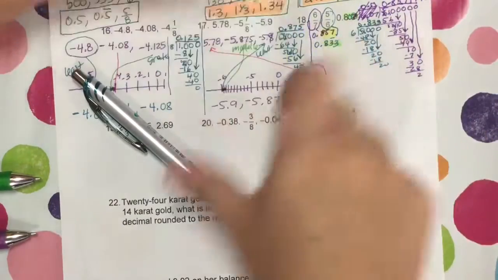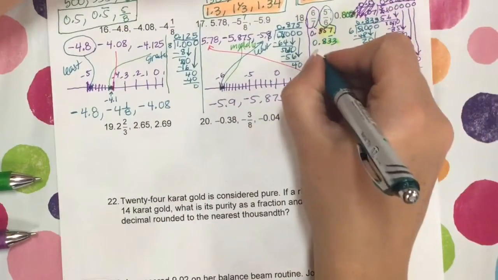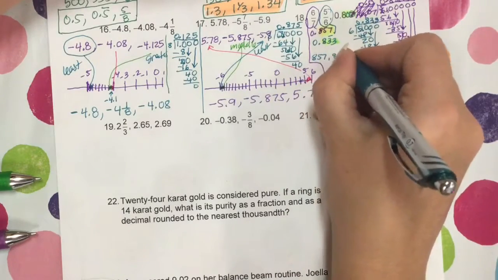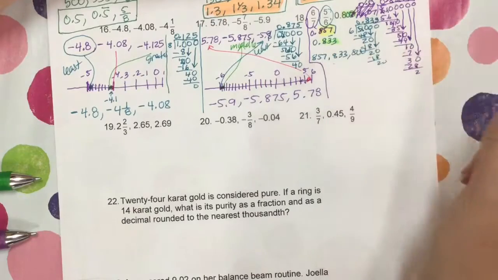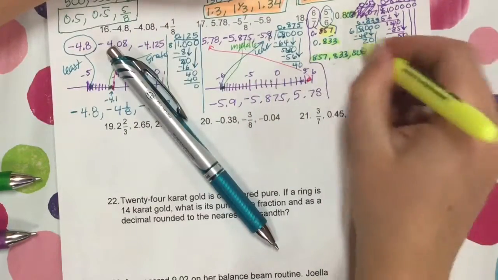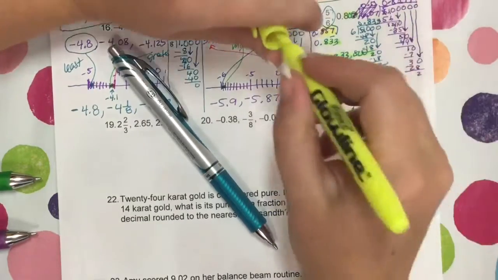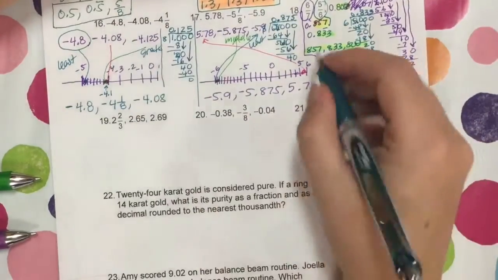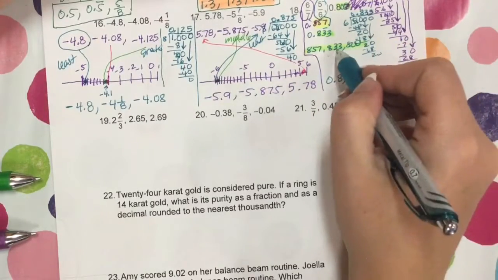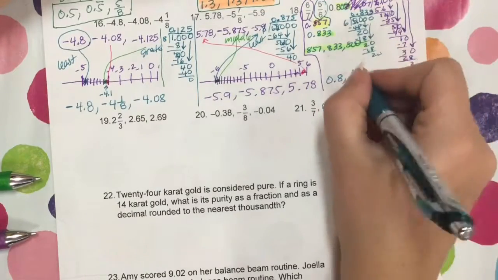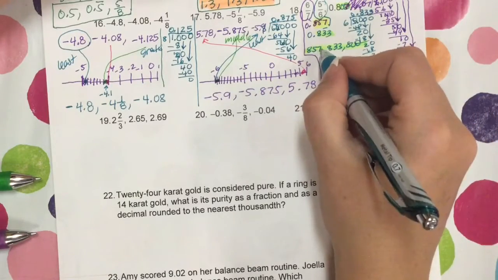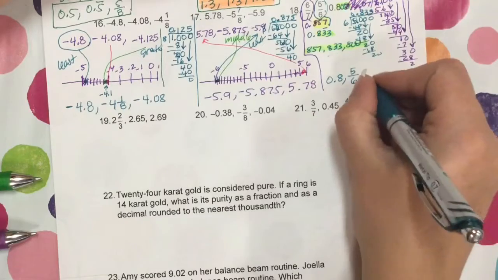So we're looking at the numbers 857, 833, and 800. Those numbers right there. So I think it's pretty obvious that 800 is the smallest number, and 800 is the 0.8. And then which number is next? The 833, which is the 5/6, followed by the 857, which is the 6/7.